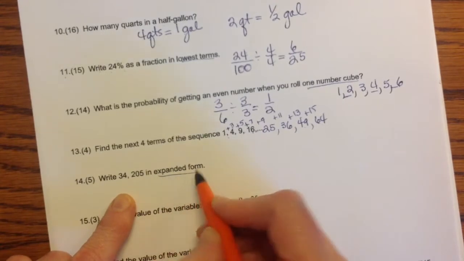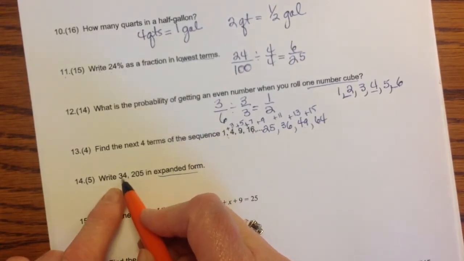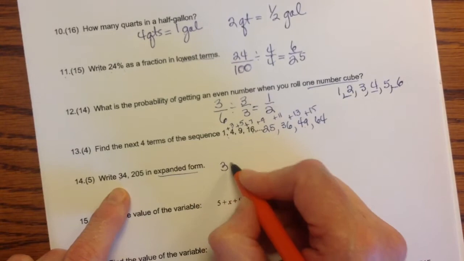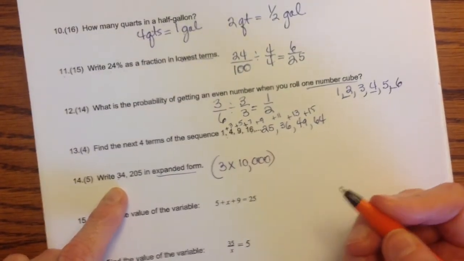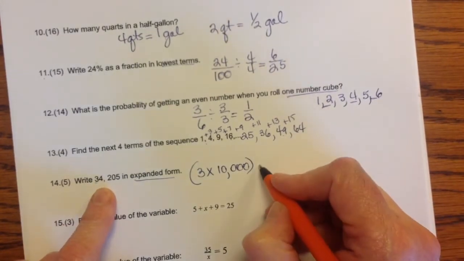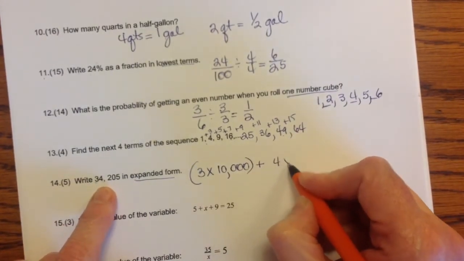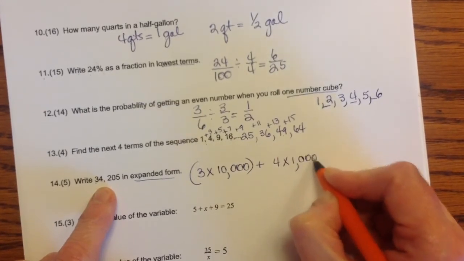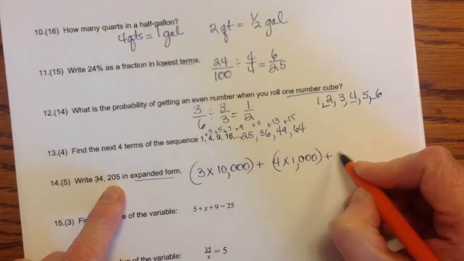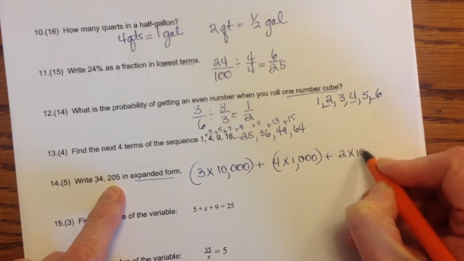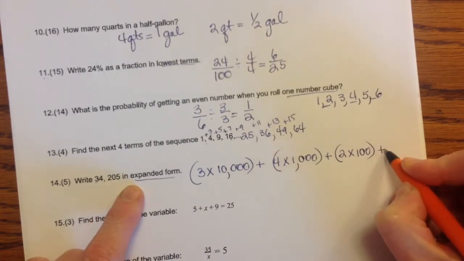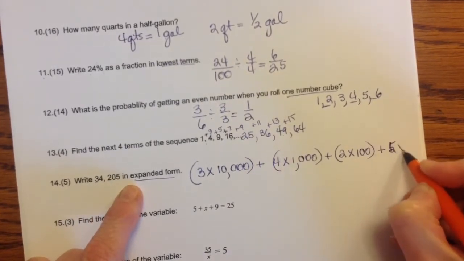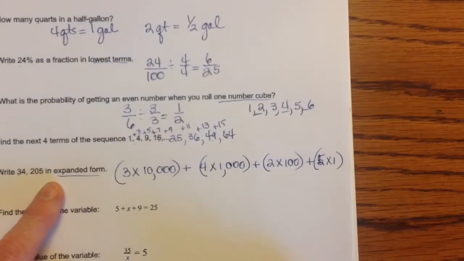In expanded form, they want us to take our place values. So the 3 is in the 10,000's place. So I've got 3 times 10,000. I like to put that in parentheses. You don't have to because of order of operations. Plus, then you've got the 4 in thousands place. And again, you could use dots here instead of X's for multiplication. And then you've got the 2 in hundreds place. And you have zero in tens place, so we'll just skip that one. And then we've got 5 in ones place. And that's all you have to do to get it in expanded form.